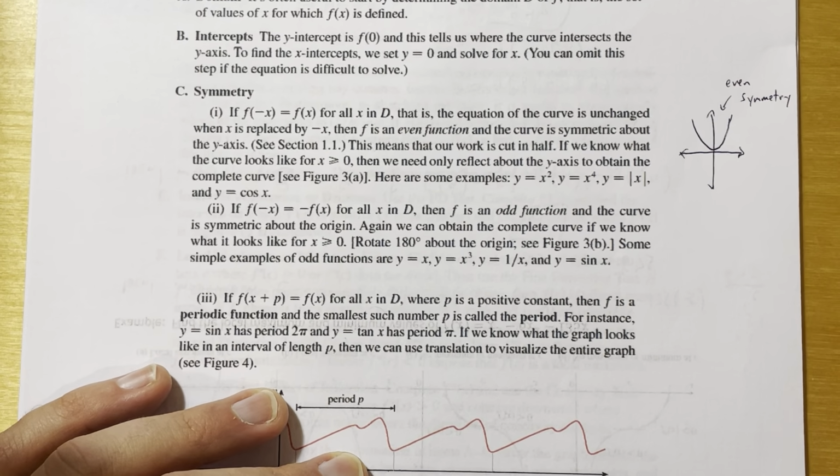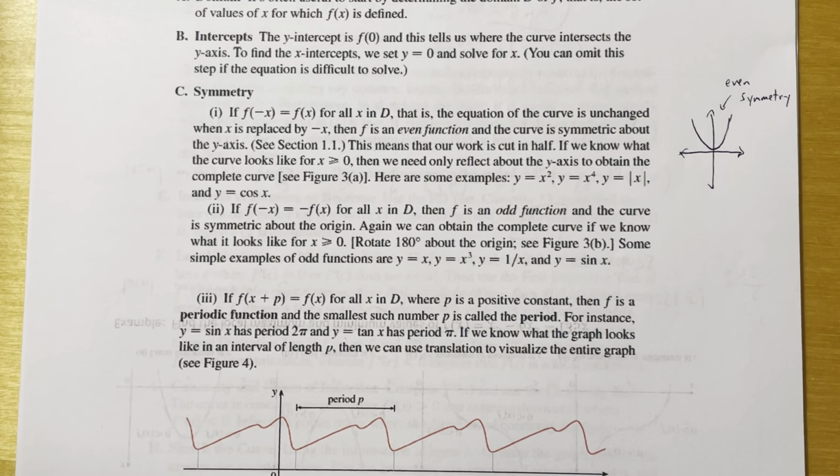Okay, you spend a lot of time in college algebra and trigonometry talking about that, so we're not going to go through a detailed discussion of that here. Another example of an even function, though, is the cosine function. Cosine is even and it has symmetry about the y-axis as well.